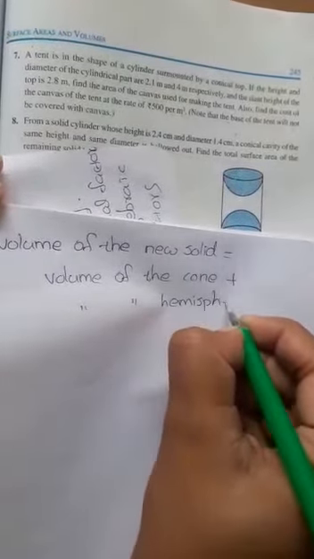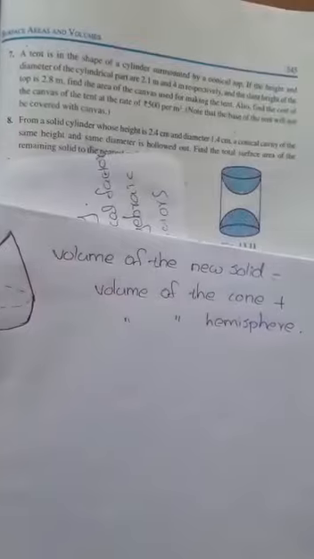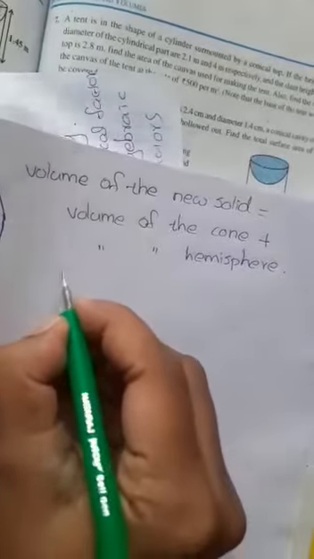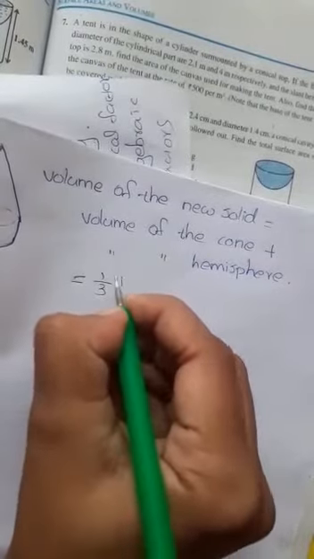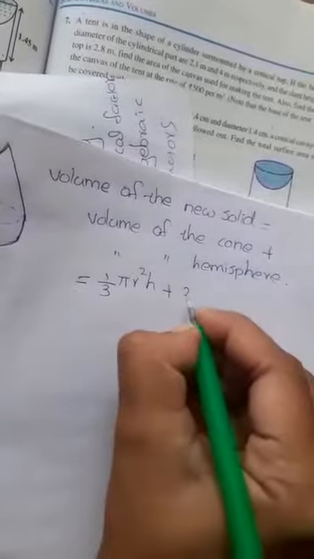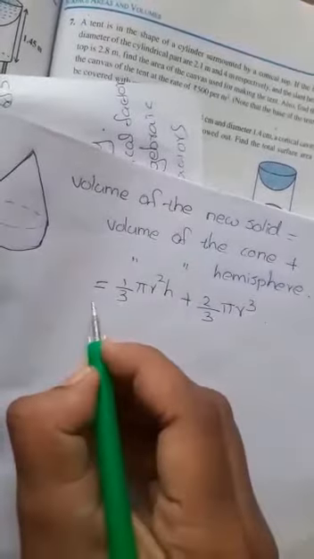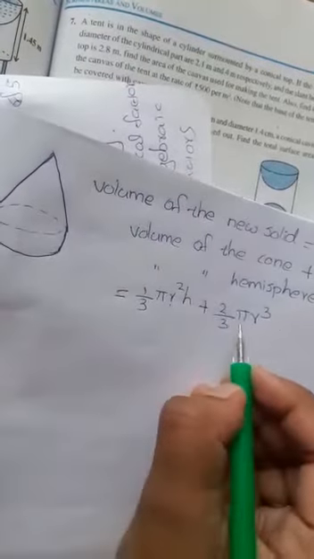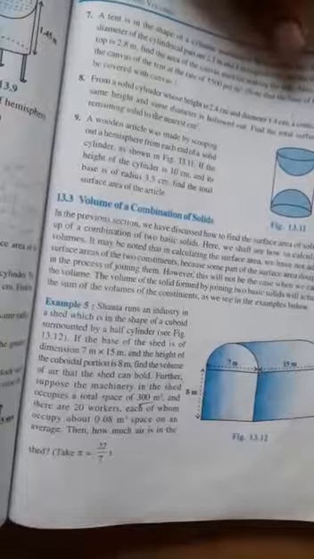In 9th standard, you already learned the formulas for the volume of a cone, the volume of a hemisphere, etc. The volume of a cone is 1 by 3 pi r square h, plus the volume of the hemisphere, which is 2 by 3 pi r cube. Substitute the values of r and h, then we get the volume of this new solid.